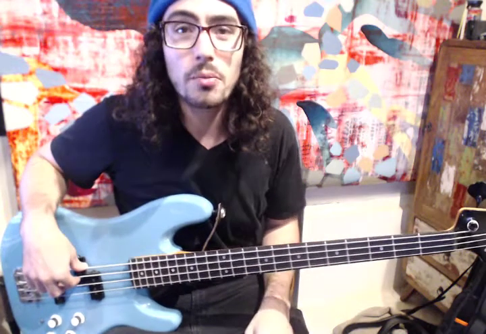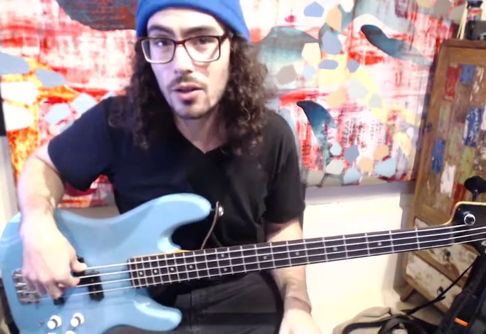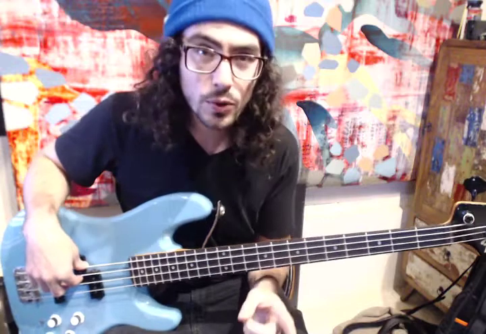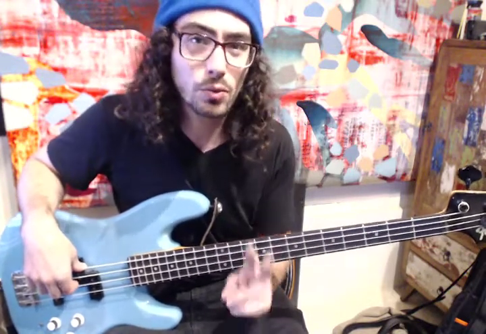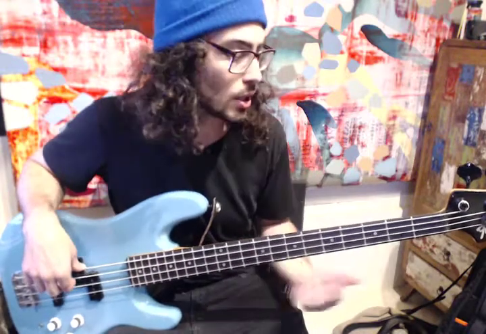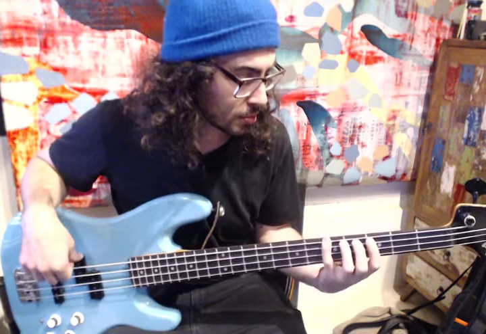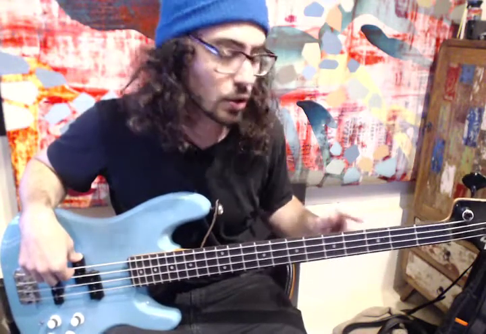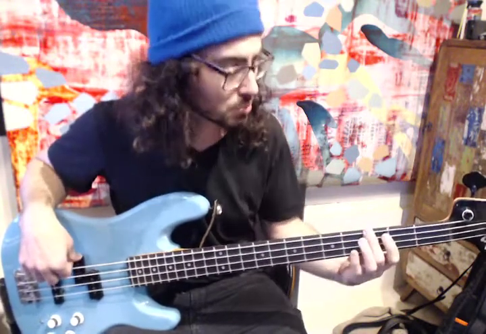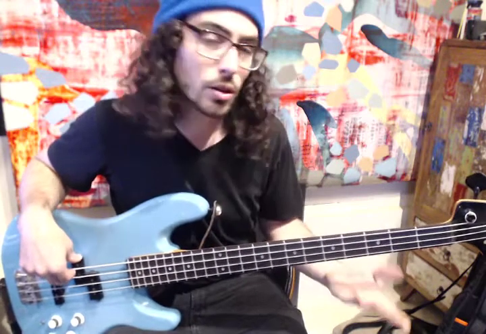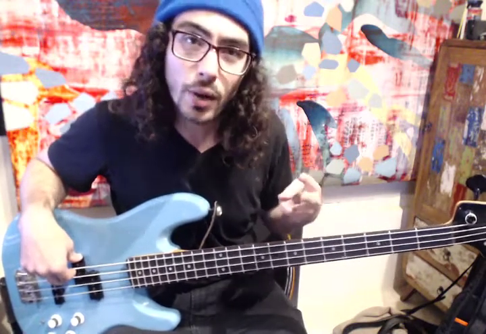So now we're going to talk about using the scales that we know to play intervals and arpeggios. Intervals are how we can think of the relationship between two notes. So if we're playing G major, the relationship between those two first notes, or the relationship between those first three notes.